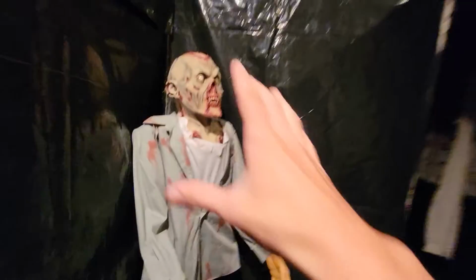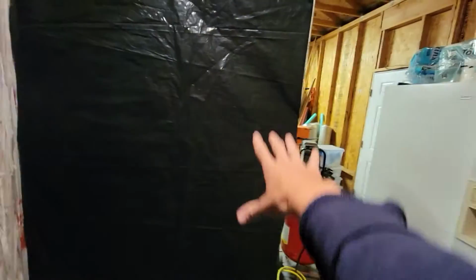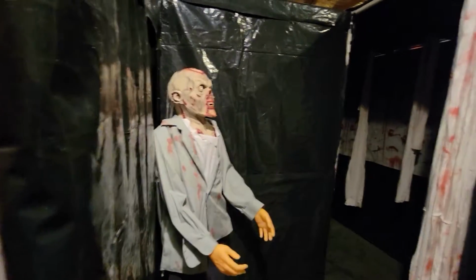So I think usually I have this guy right here, but this is probably a better spot for him so that people won't run into him as they come through this curtain. That would be right here.